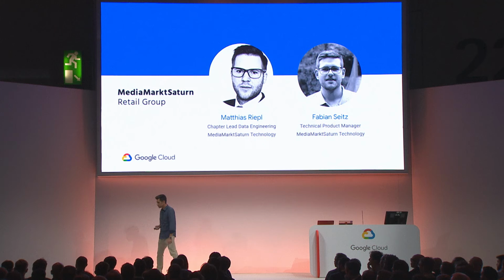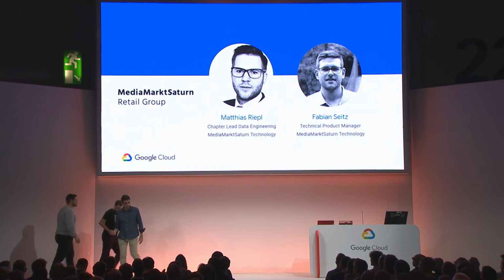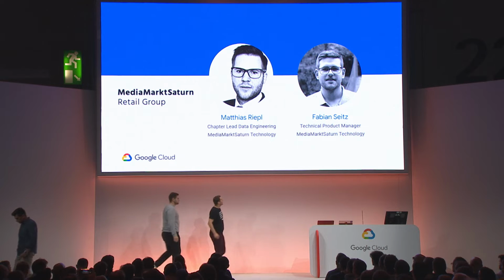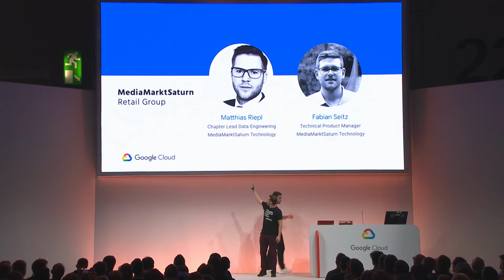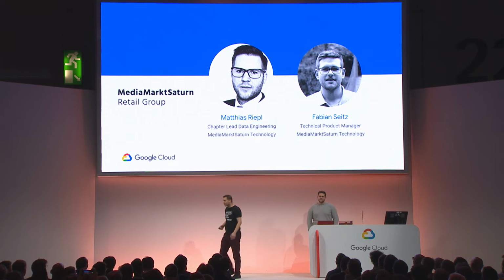So next, I want to invite onto stage a customer who's using Cloud Run, MarktSaturn. So Mathias and Fabian have volunteered their time to come talk to you about what they've been doing with Cloud Run. So please welcome Mathias and Fabian. So, hello. You won't believe I'm the guy on the right side. So, Jason, thank you very much for providing us the opportunity to talk.